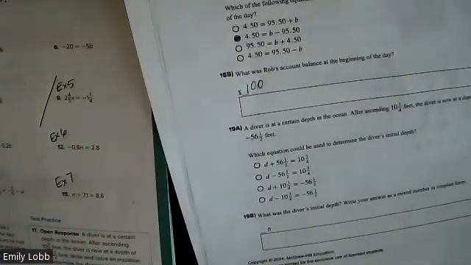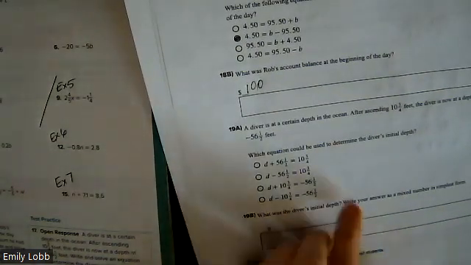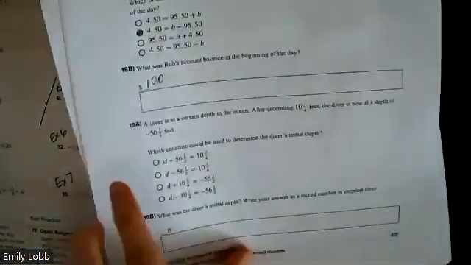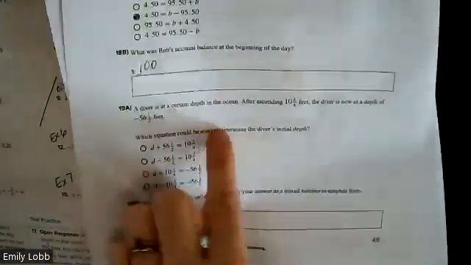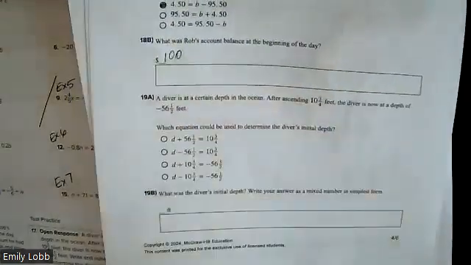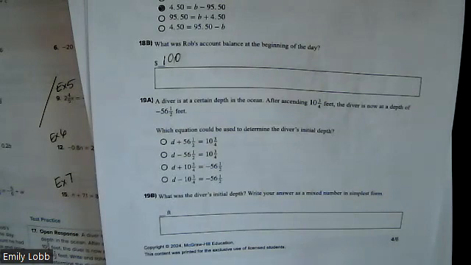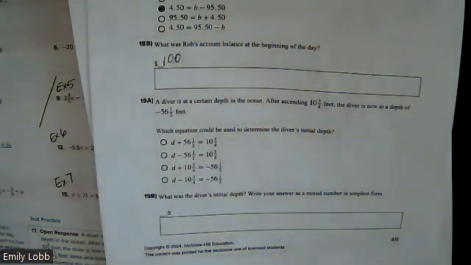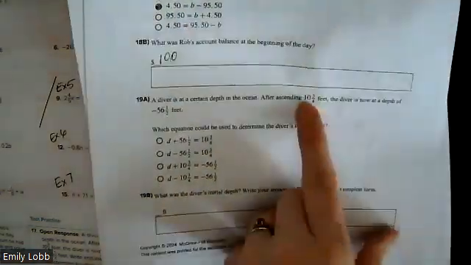This last one is like number 17. So a diver is at a certain depth in the ocean. So this is what we don't know. After ascending, do you know what it means to ascend? Yeah. Go up. The only reason I know what it means to ascend is because I know what it means to descend, right? So we're gonna go up.